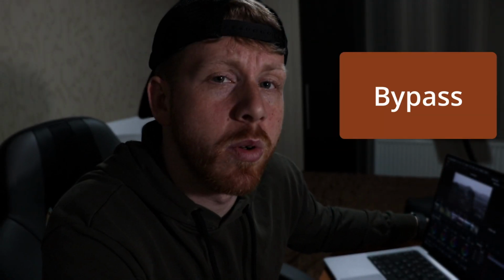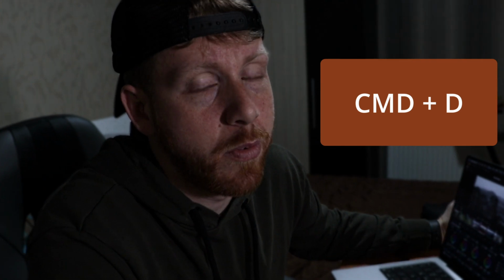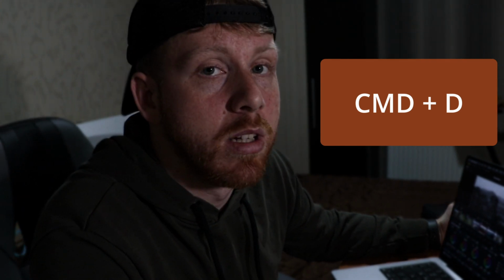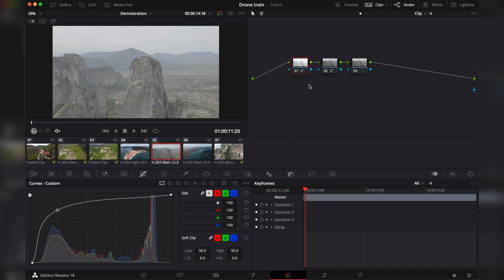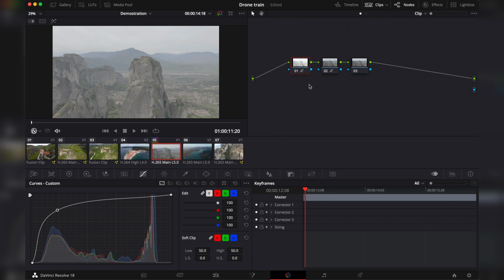The first thing I want to show you is the bypass. The shortcut is Command D. If you want to disable all of the nodes, it's Option D. The bypass allows us to turn the node off and on, so we can see the changes made from the selected clip. Now, like I said previously, unlike Fusion, the nodes here are allowed to make as many changes as you want. But of course, you shouldn't do that.